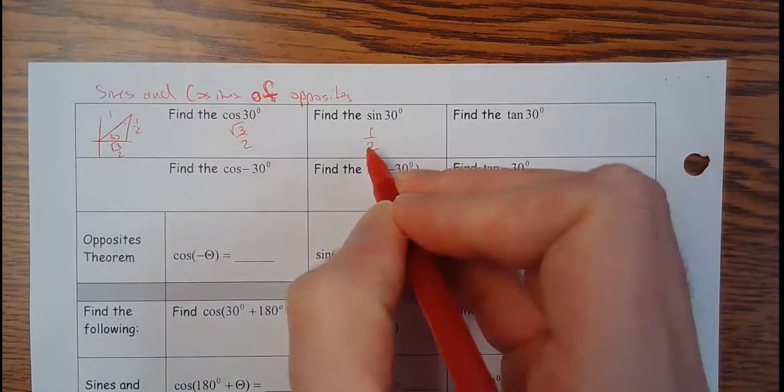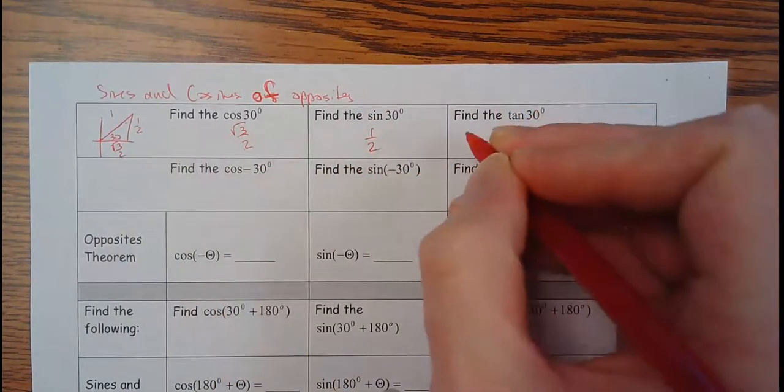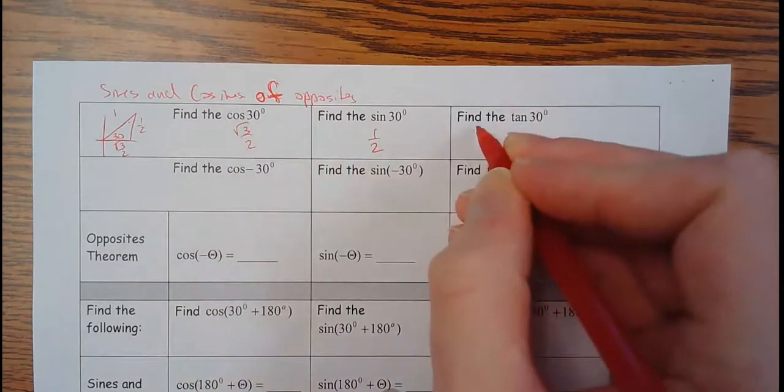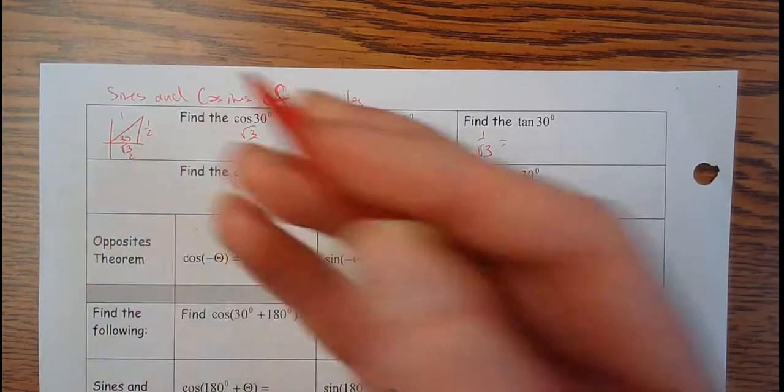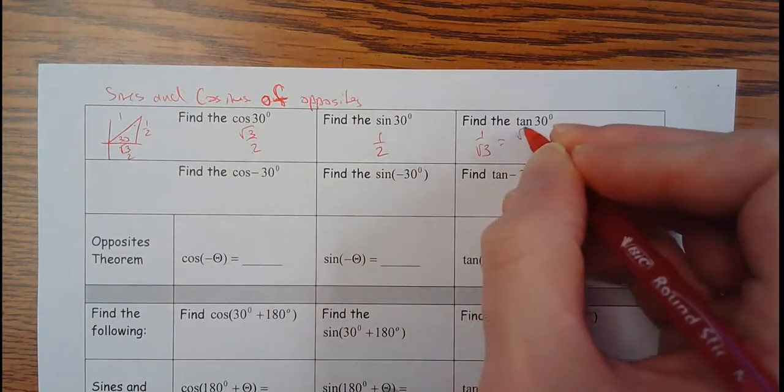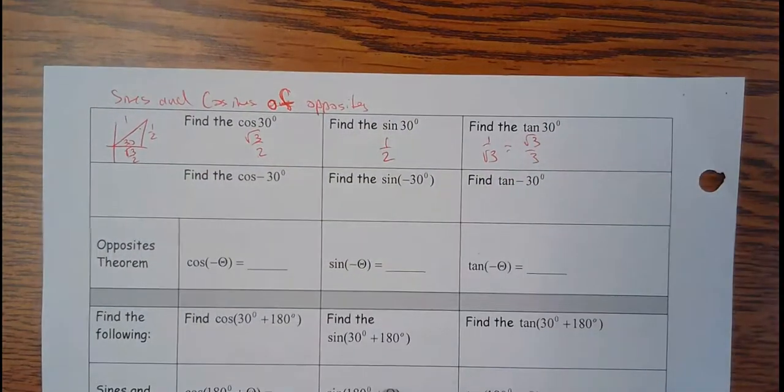The tangent then would be 1/2 over radical 3 over 2. So that I could wipe out the 2 to be 1 over radical 3. Or you could look back at here and do something with that if you want. And then radical 3 over 3 would be the final answer.